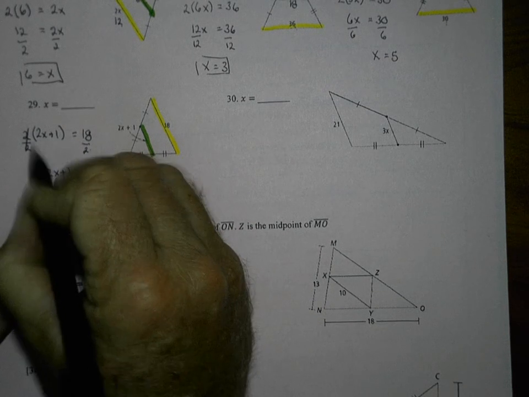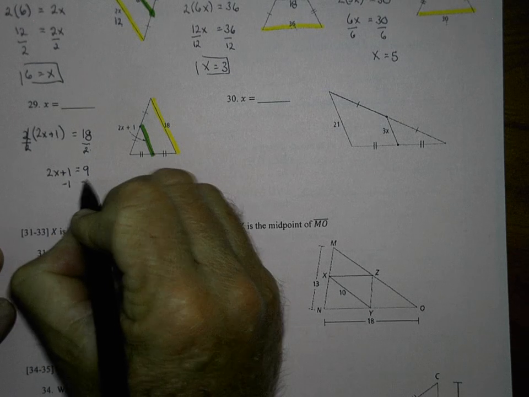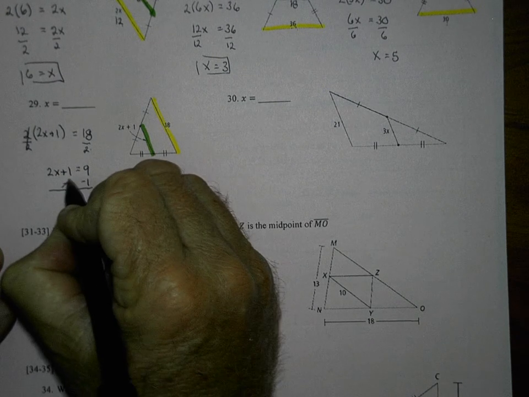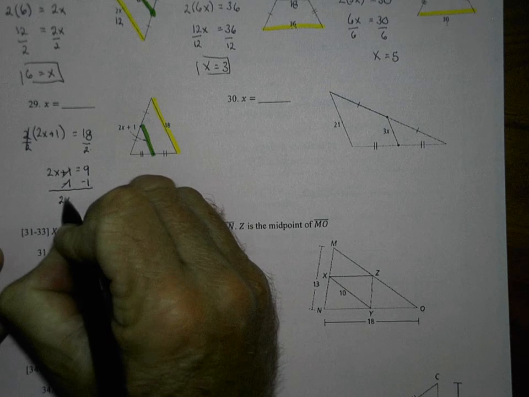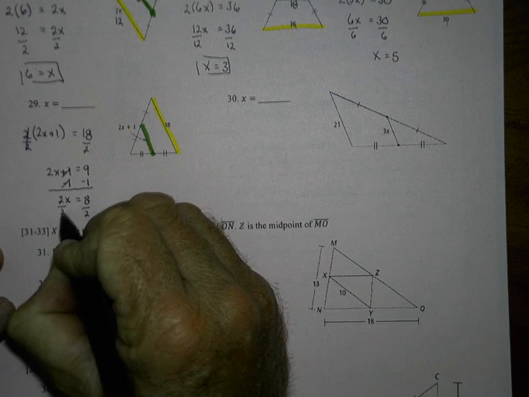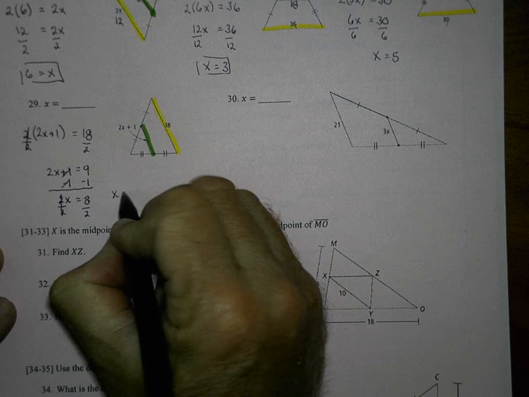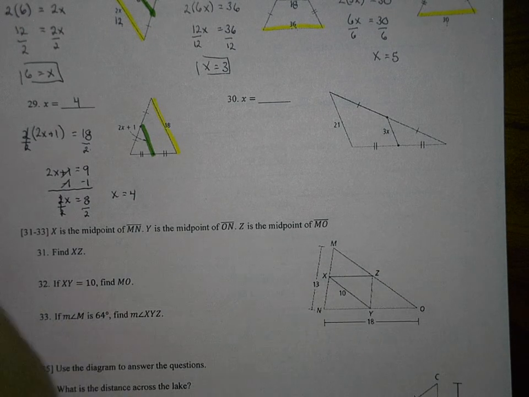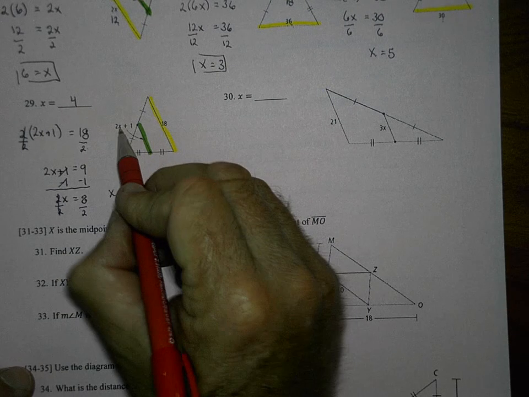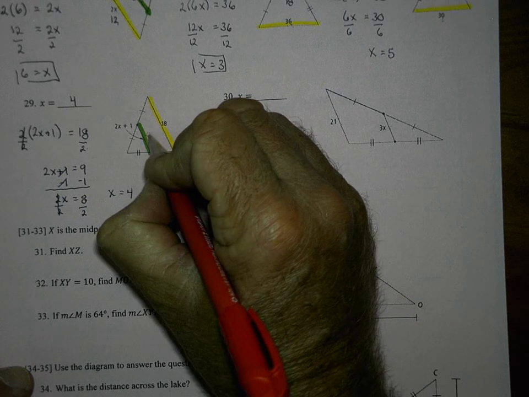And if you distributed the 2 and got 4x plus 2 equals 18, you're going to get the same answer I'm about to get, I hope. I would subtract 1 from both sides of the equation to cancel out the 1's. Create the equation 2x is equal to 8, and then we would divide by 2. We're using the opposite math operation always to eliminate a value to get our answer. So x would be equal to 4. Okay, so now let's see if it makes sense. Let's take the number 4, substitute it in the place of x. That would make this 2 times 4, which is 8. 8 plus 1 is 9, so the mid-segment is 9. Is 9 half of 18? It is. I did it right.